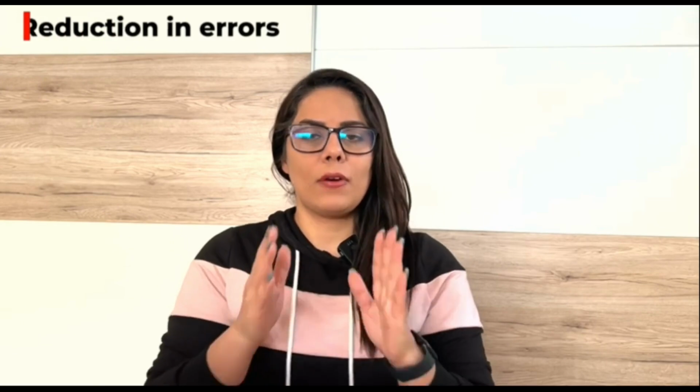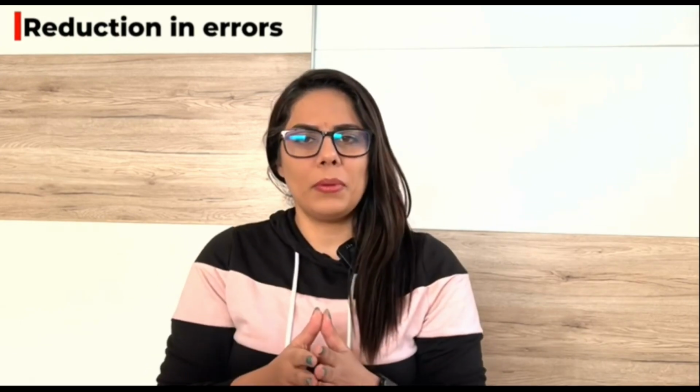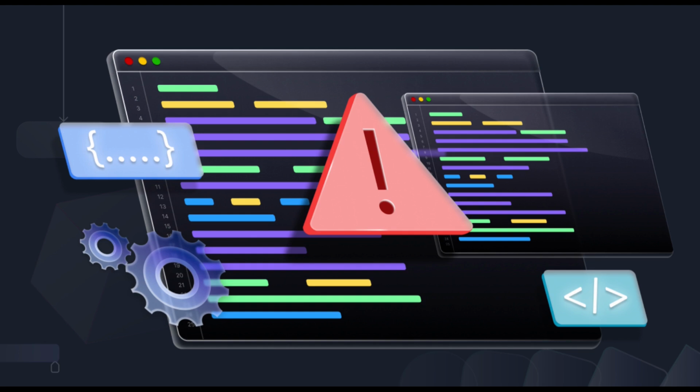As the last advantage, I think it would be better to mention reduction in errors. With AI-driven suggestions, there is a potential reduction in syntactical and logical errors.